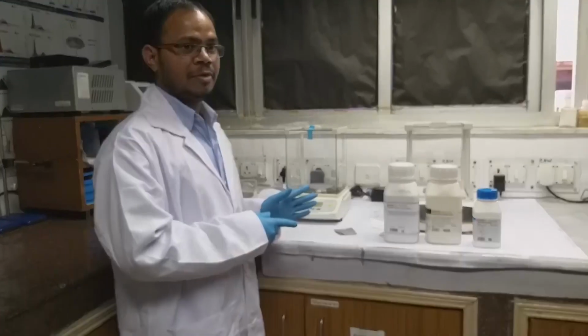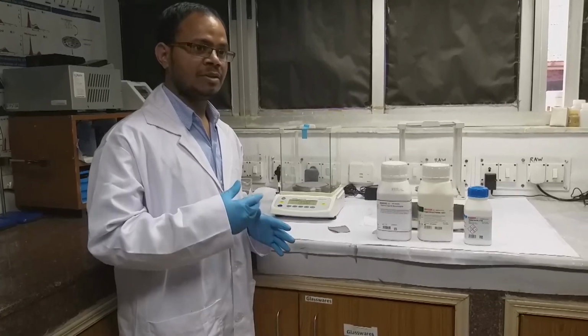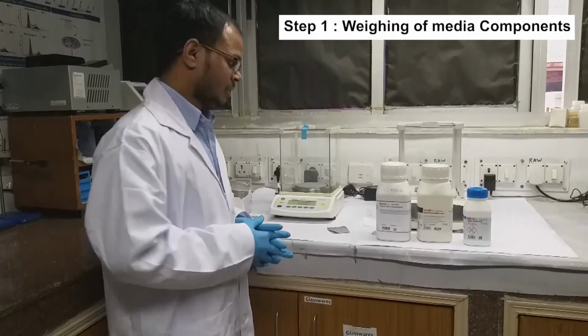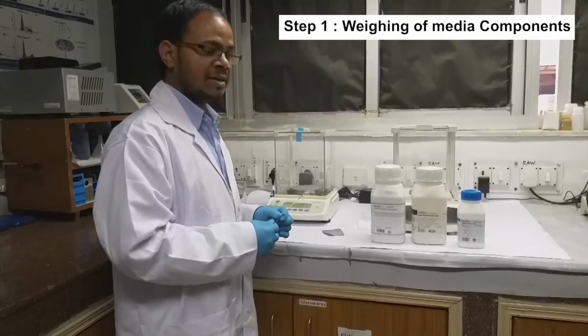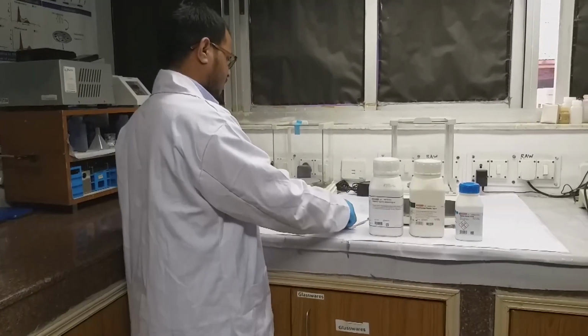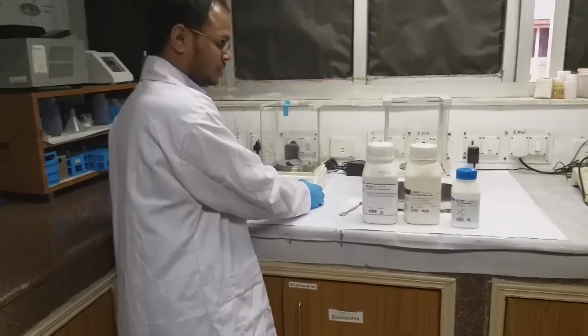I am going to weigh the individual components and dissolve them in double distilled water. Then we have to autoclave the media. Before weighing, care should be taken that the spatula is clean and the balance is tared.